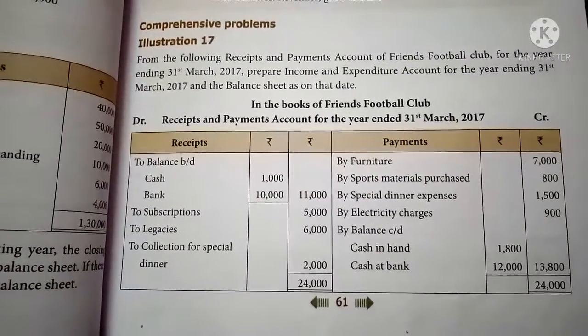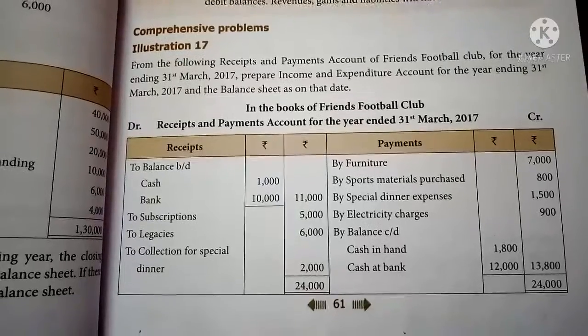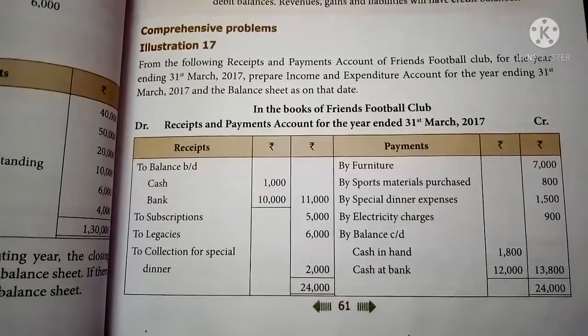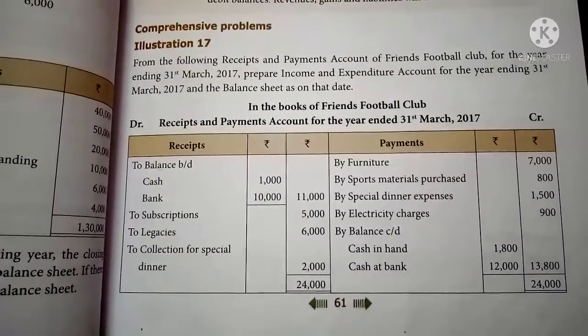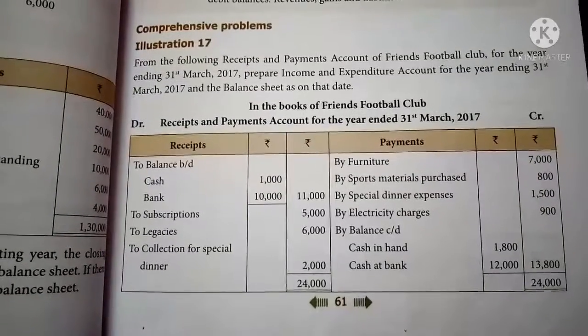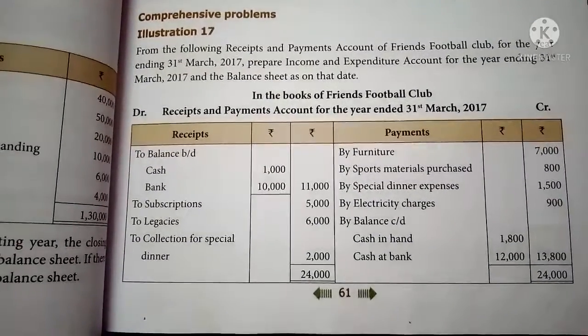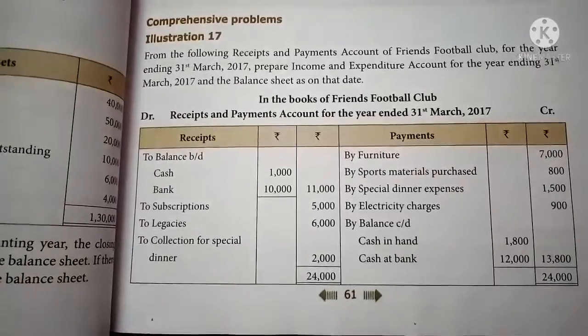Suppose in a given sum there is no capital fund, then you should prepare an opening balance sheet in order to find out the capital fund. For that purpose, you can take the opening balance of cash and bank.